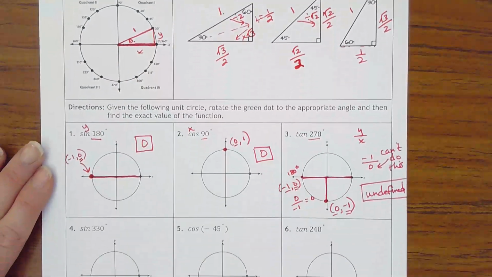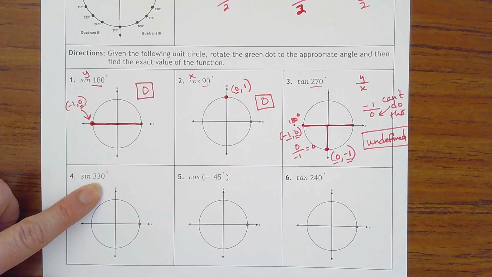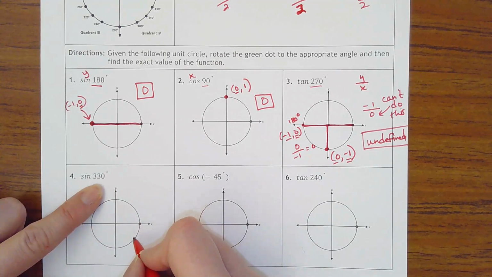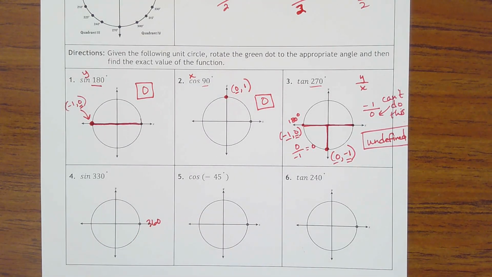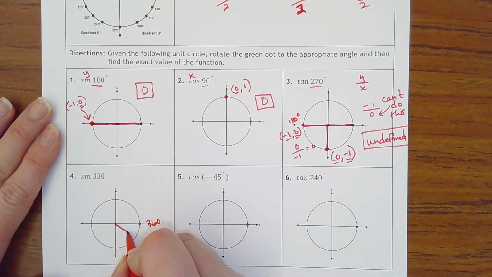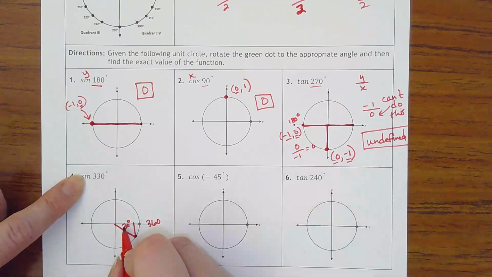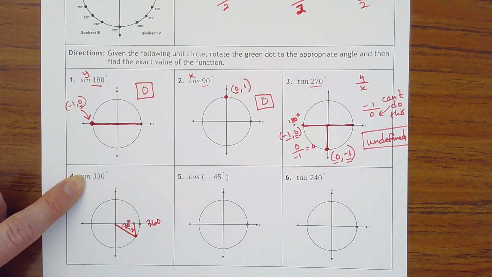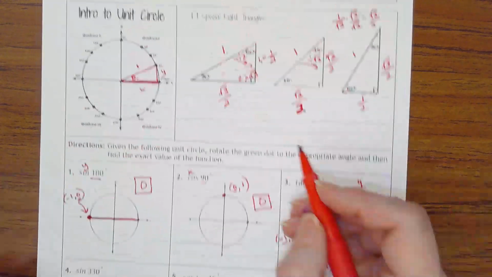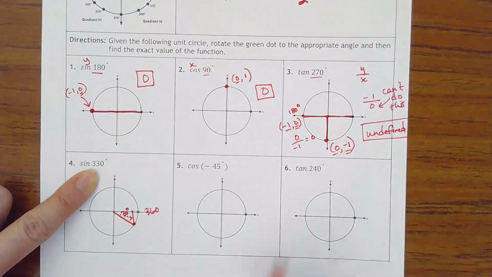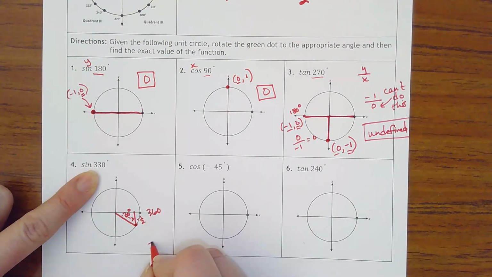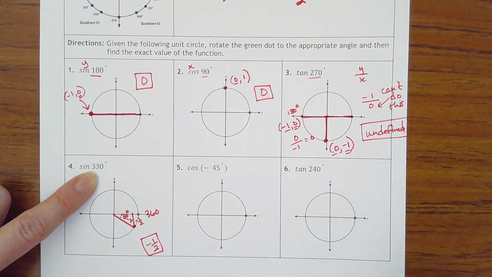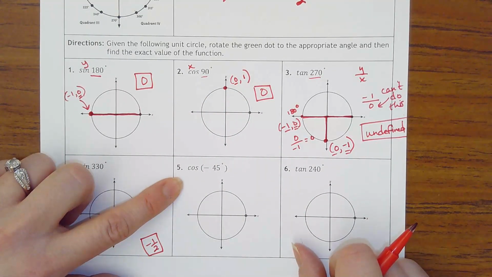Okay, so now let's try the ones down here. 330 degrees would be in quadrant 4, and we're thinking if this is 360, what's 360 minus 330? That would be a 30-degree angle for my reference angle. And I want sine. What was the leg across from or opposite my 30? It's a half. But I'm going down. I'm in quadrant 4, so it'd be negative a half. So all you're doing is trying to think, what was the leg in that triangle? What is the sign of it, positive or negative? That's it.